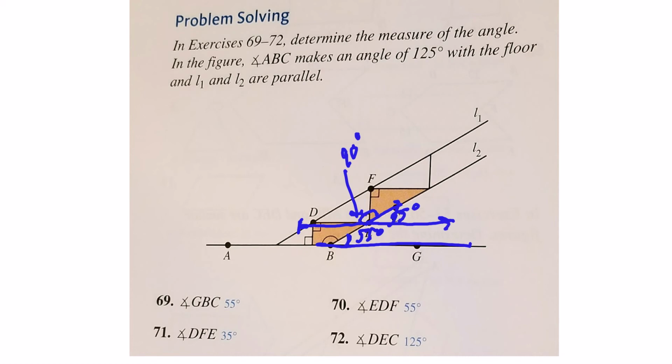So we have 90 degrees, which goes from here to here. We have 55, and then we just need to know, let me find a different color here. We want this angle right here. So we need that one. Well, we know we have 90, which was there. We know this 55.